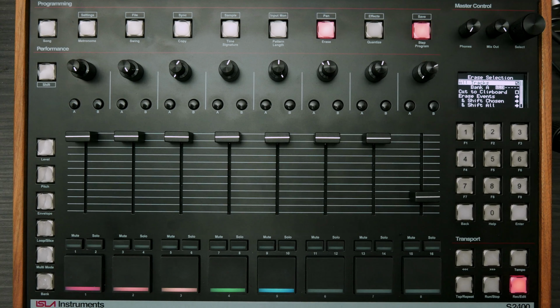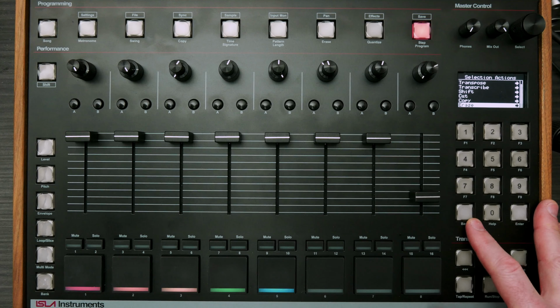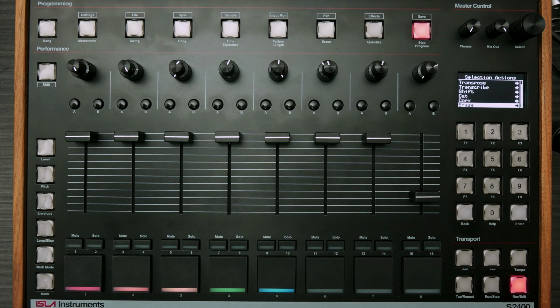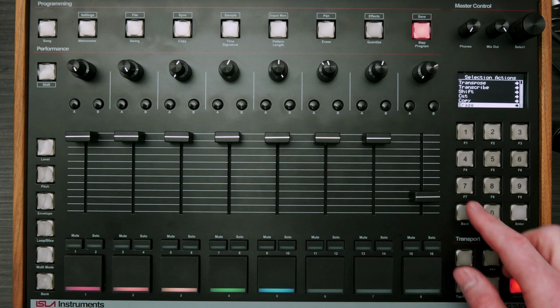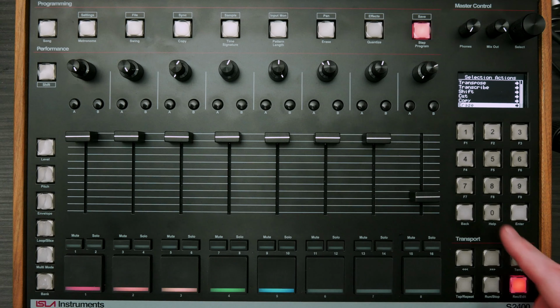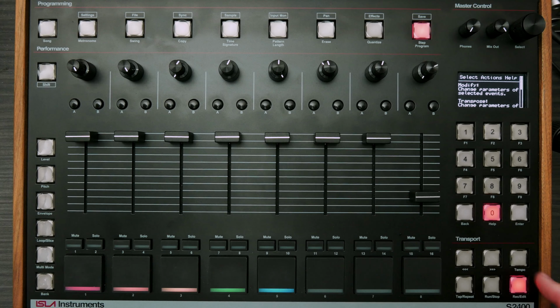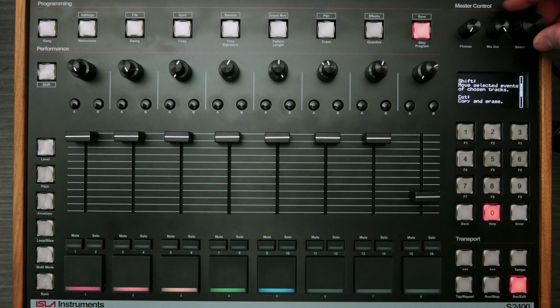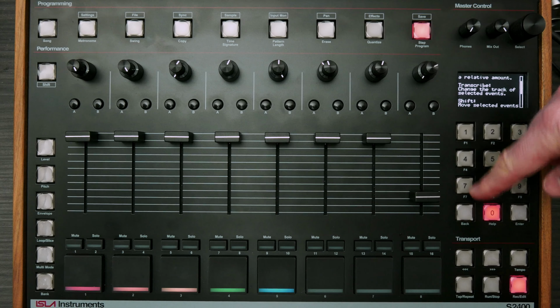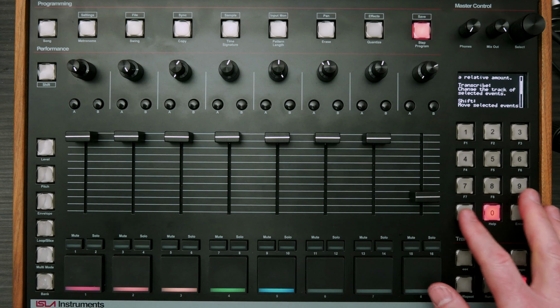Those are the selection actions and copy paste in step program, now available in the new software update. One last thing to say is that if ever you're in trouble or you're not quite sure how to do anything, just as a reminder, each screen has its own help page. So a long press on the 0 key, the help key, will bring up the help menu for that particular page and will give you lots of information on what it can do.